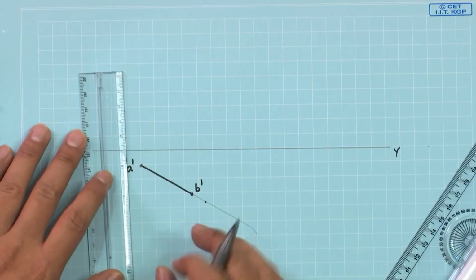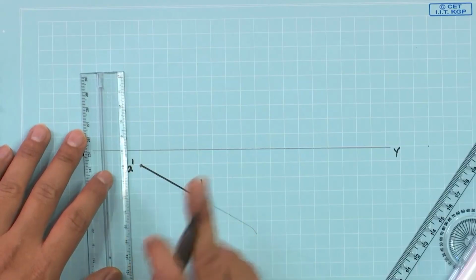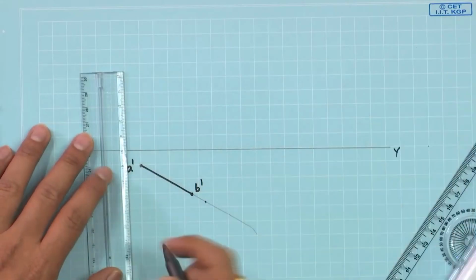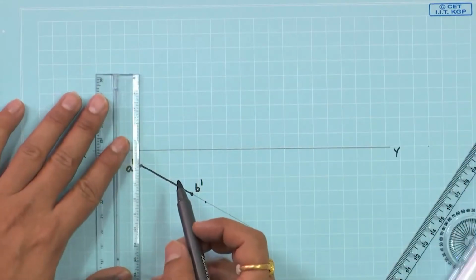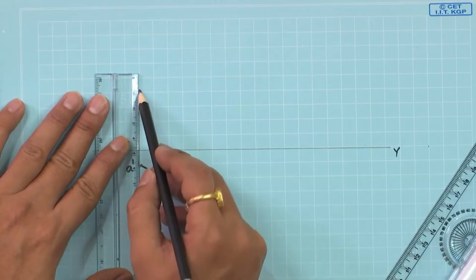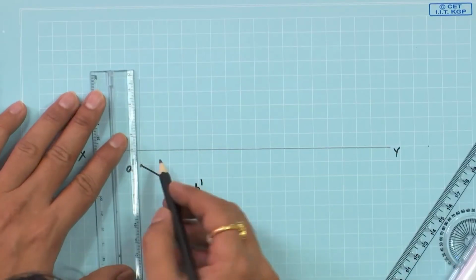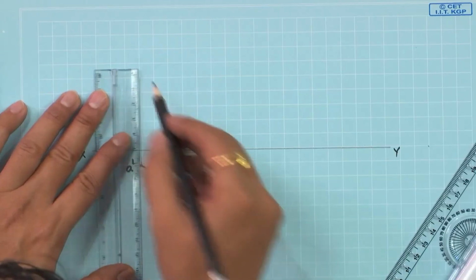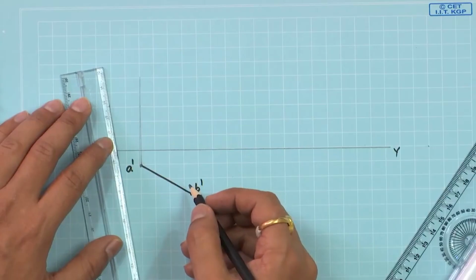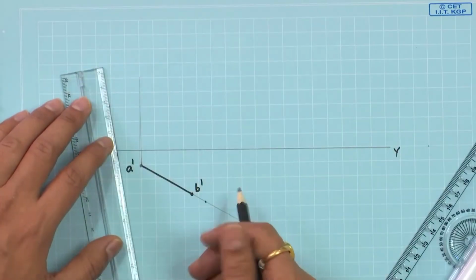Then project A prime all the way up onto horizontal plane and then rotate it by 90 degrees. That means, first of all we have to project it, this is the way we have to project. 15 mm we have to make it because it is in front of VP.